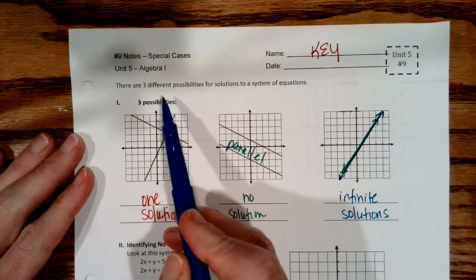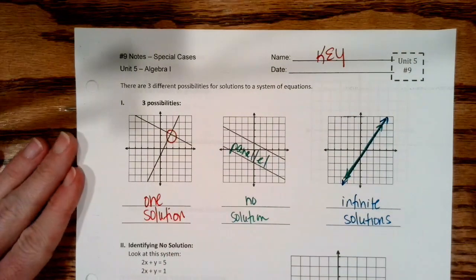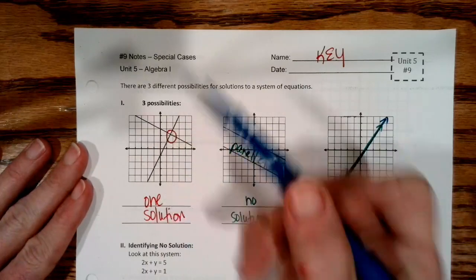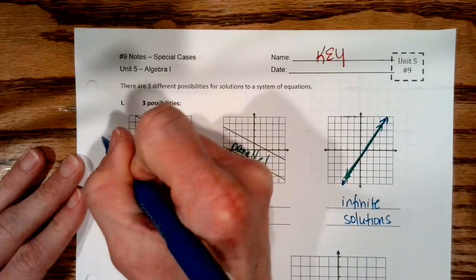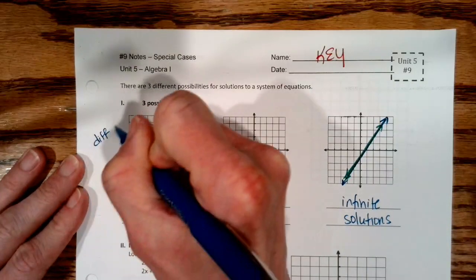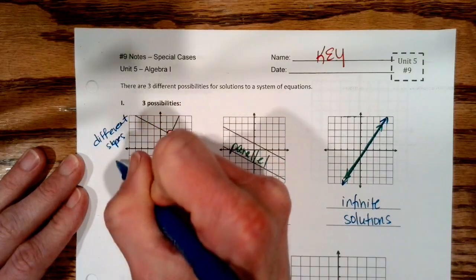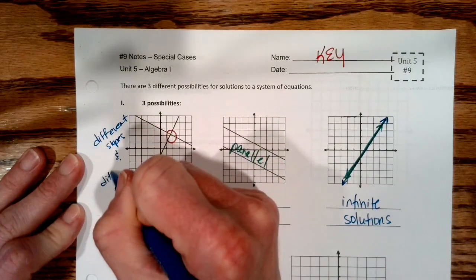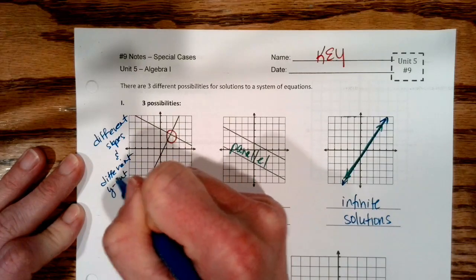There are 3 different possibilities for solutions to a system of equations, and we've talked about this before. Sometimes we can have lines with different slopes and different y-intercepts.